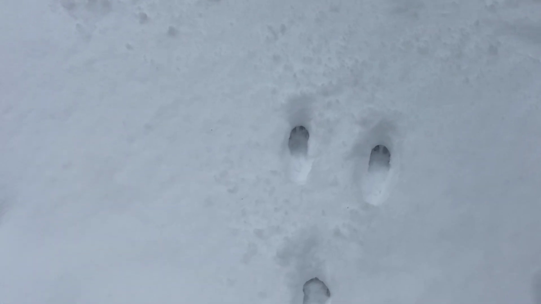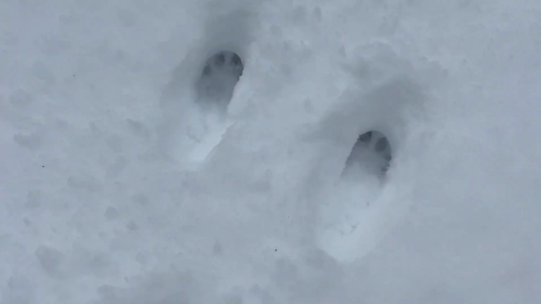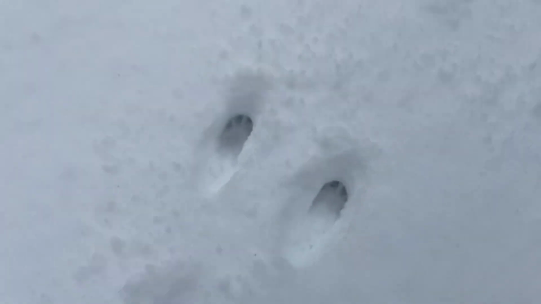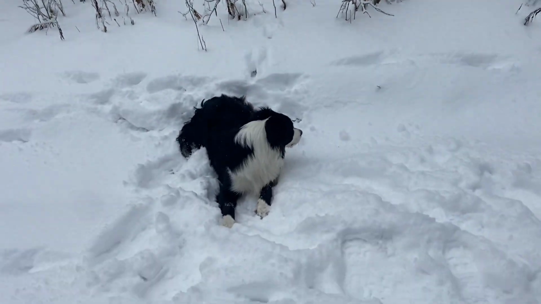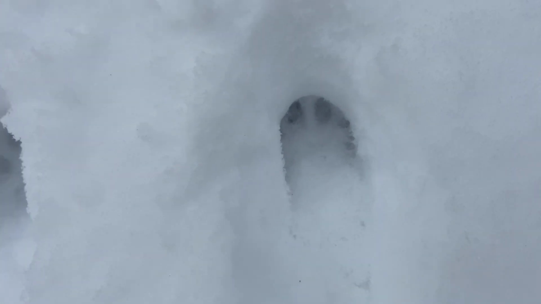But looking down in here, here's what we're looking for on the cat tracks. 4 toes. The index toe will be forward. Think about your index finger. That's what you would call the index toe of a cat.